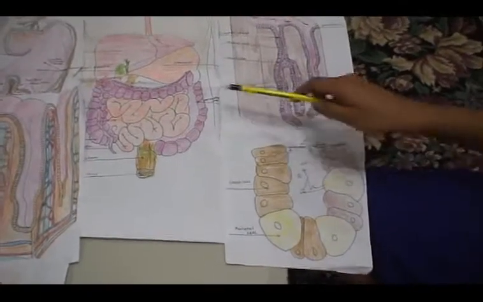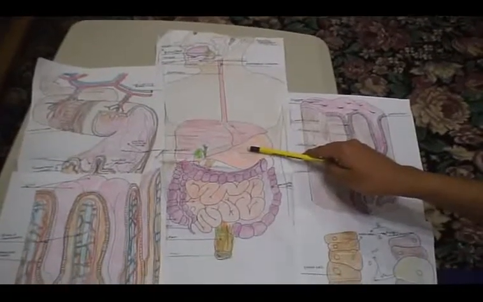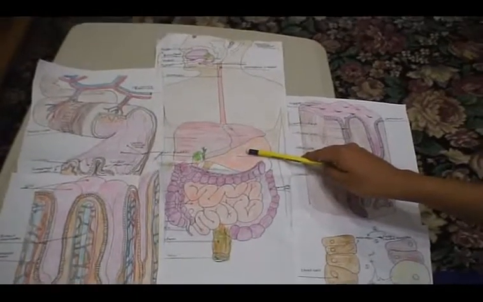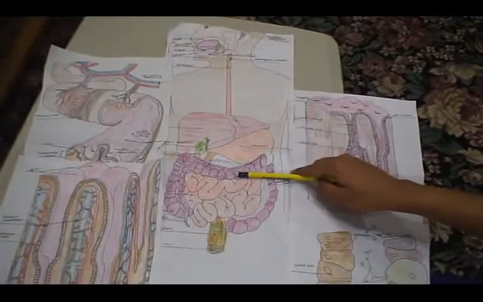Food particles in the stomach turn into a low pH acid called chyme. Most digestion and absorption of nutrients occurs in the small intestine, where a secretin helps the duodenum secrete water.